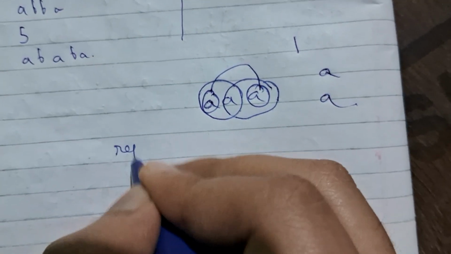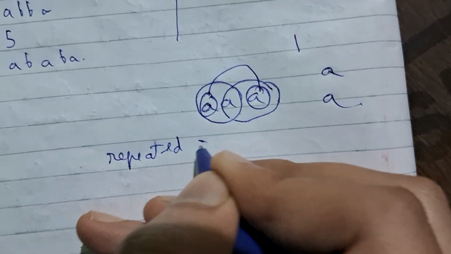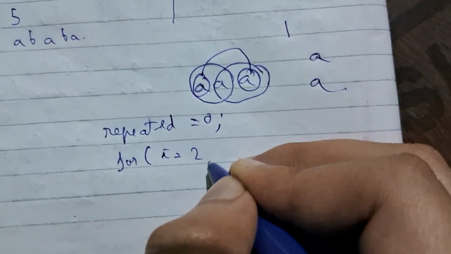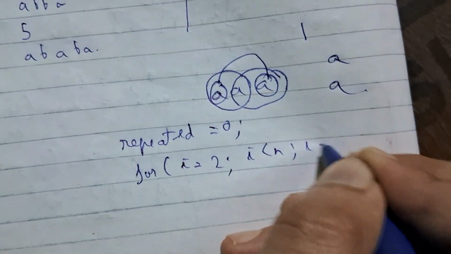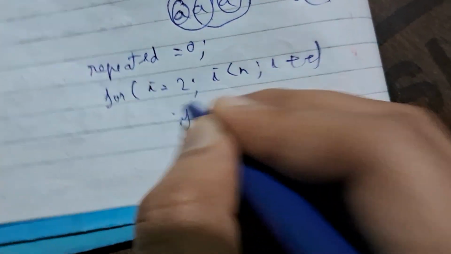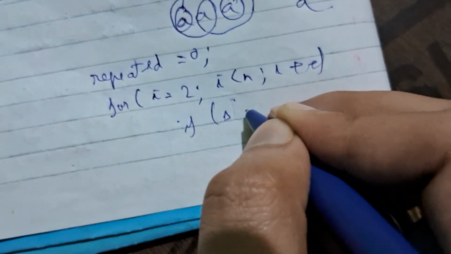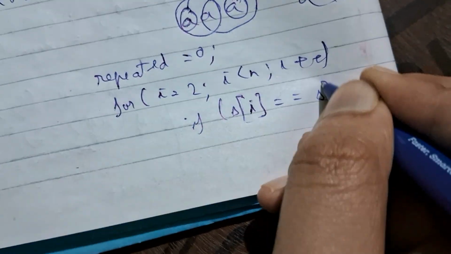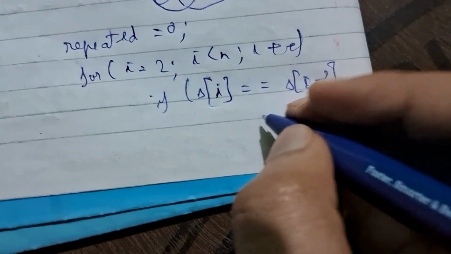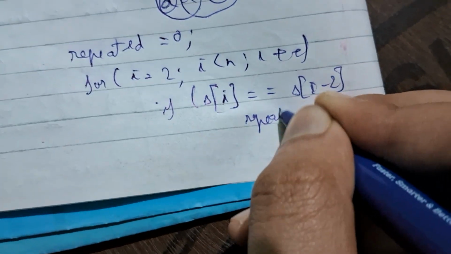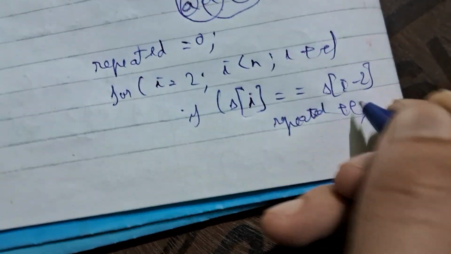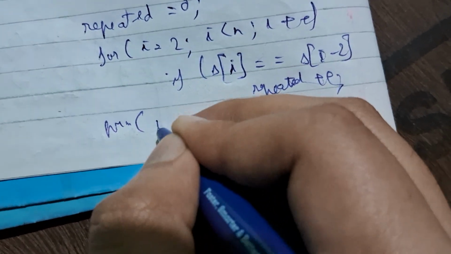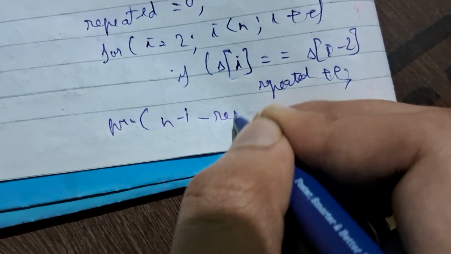So let's say repeated is equal to 0, then you can run a loop from 2 to n, and if s of i is equal to s of i minus 2, the repeated count will increase. And what you have to do is print n minus 1 minus repeated.